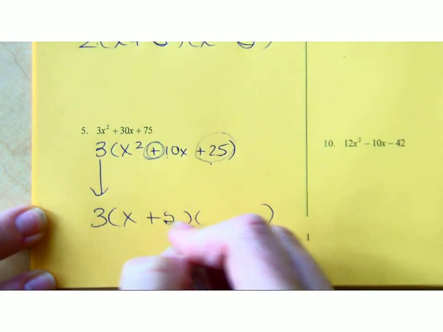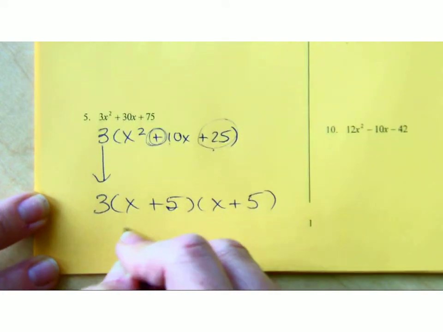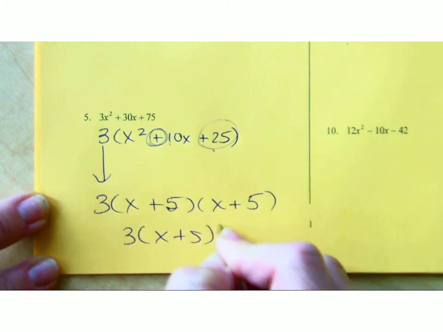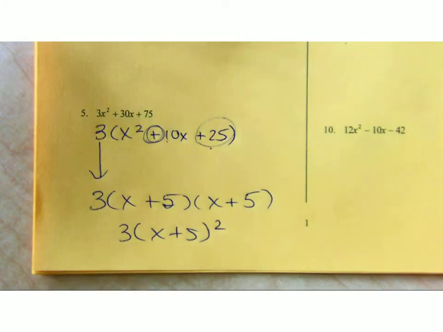But what about that 3? What do I do with that 3? It comes along as part of my answer because it's a factor. So I have an x plus 5 times another x plus 5. And for those of you fancy pants, you wrote it like this, didn't you? Okay? Yep. Fancy pants. Yes, your pants are fancy.